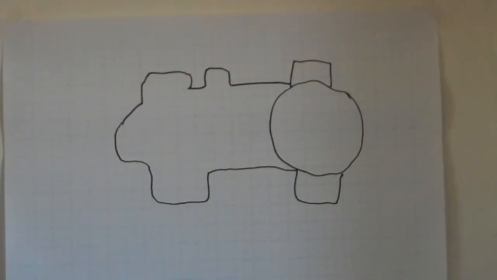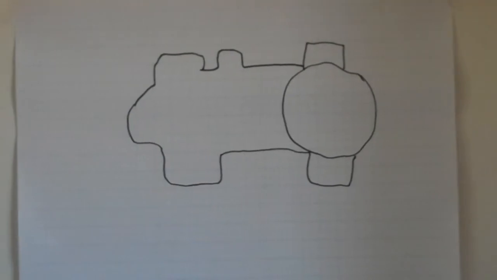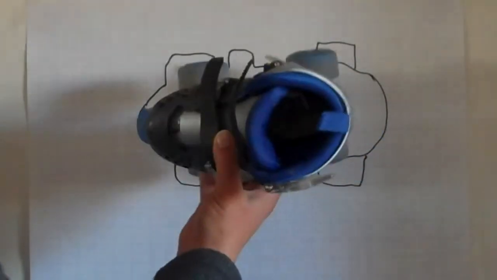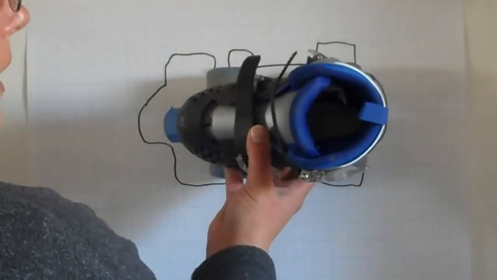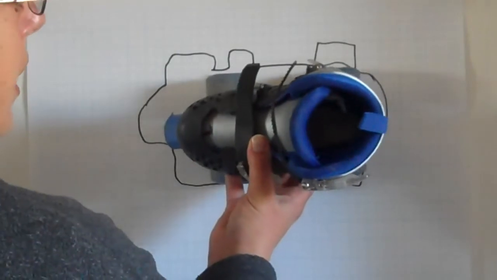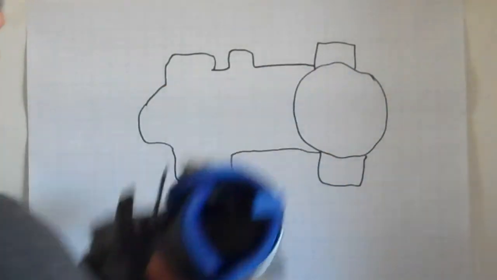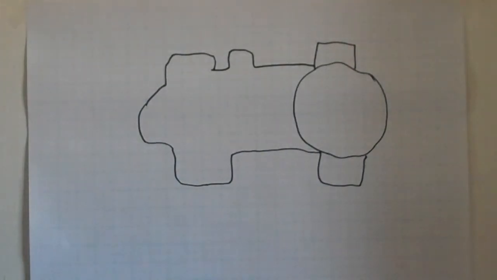So let me move the camera up here. So you totally missed that part. Sorry, I goofed. But there's the roller skate that I drew up on my graph paper. And that is the shape of the island that we're going to be working with for today. So all I did was I took my roller skate and put it like this and just made a crude drawing on my graph paper to show the general outline of this island that I'm going to make.